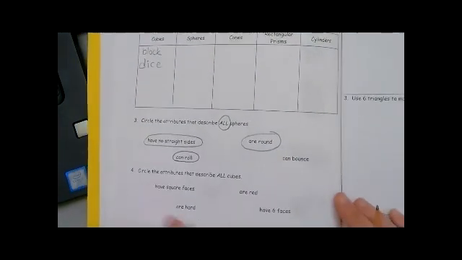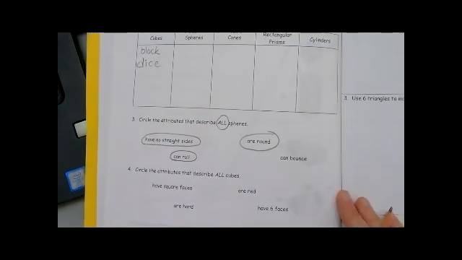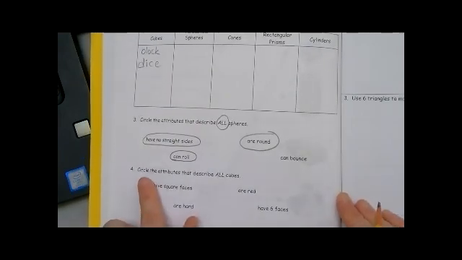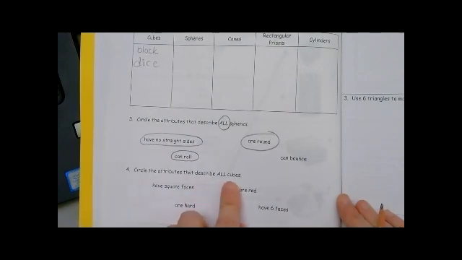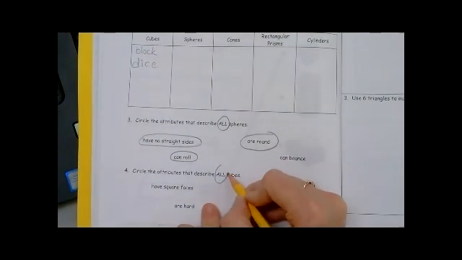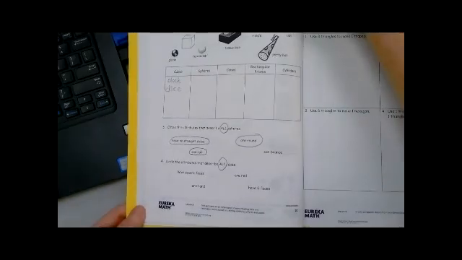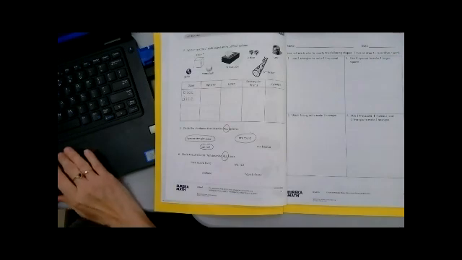Now, class, number 4, excuse me, class, you're going to do this on your own. Circle the attributes that describe all cubes. All cubes. Okay, class, I want you to send me a picture of both sides completed through your Class Dojo account. Make sure that I have clear photos.